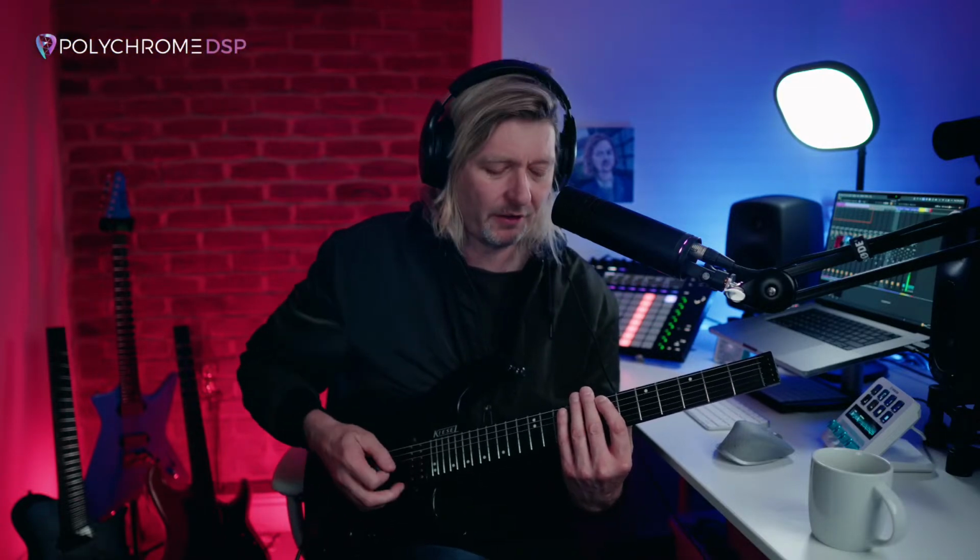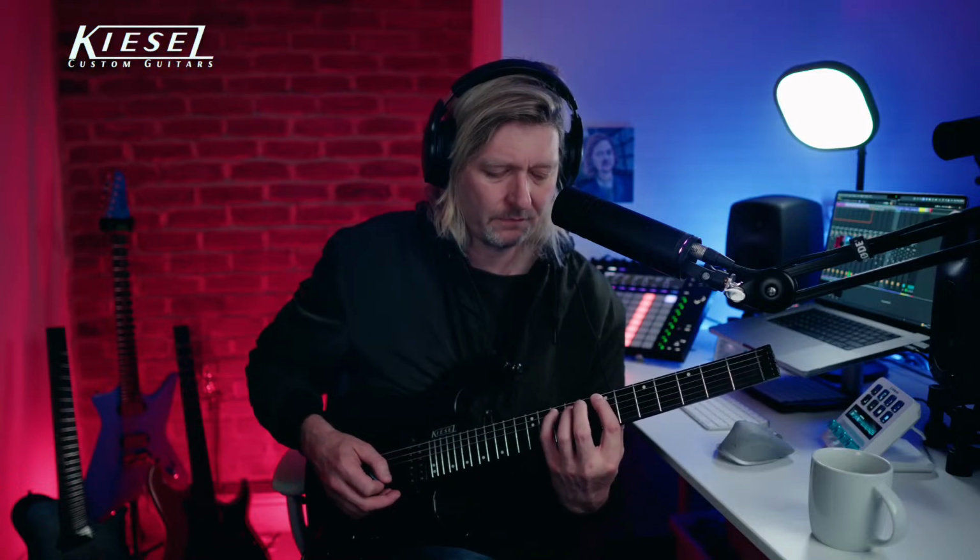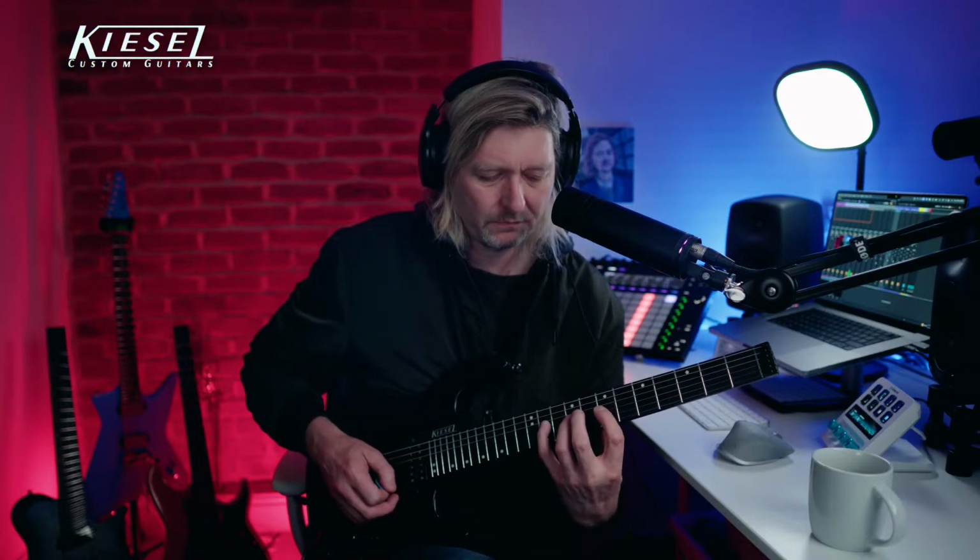What you're trying to do is hit the strings as accurately as possible. You're trying to find the optimum part of the fret.